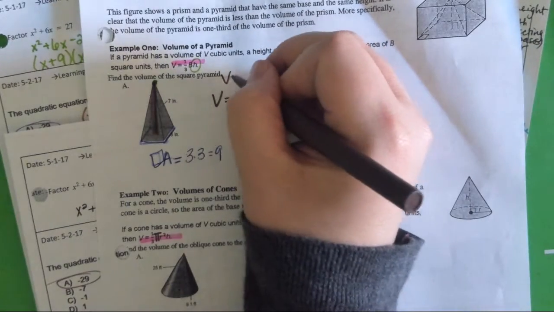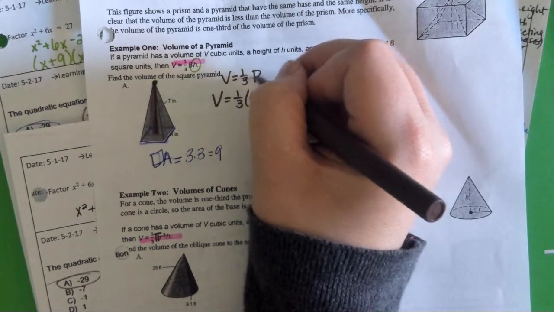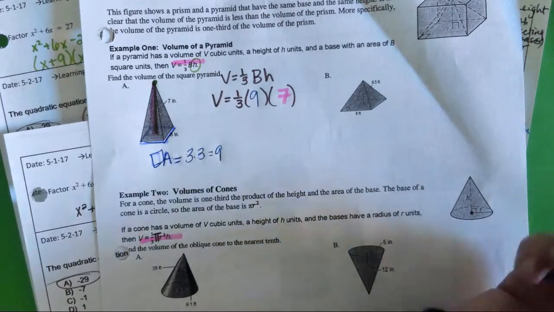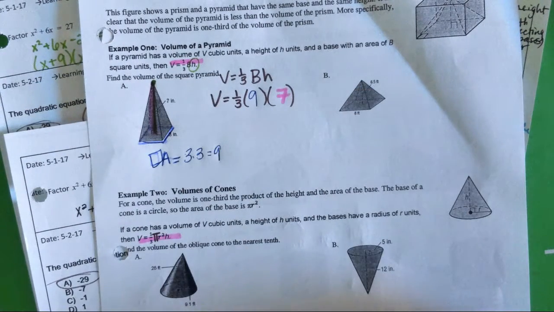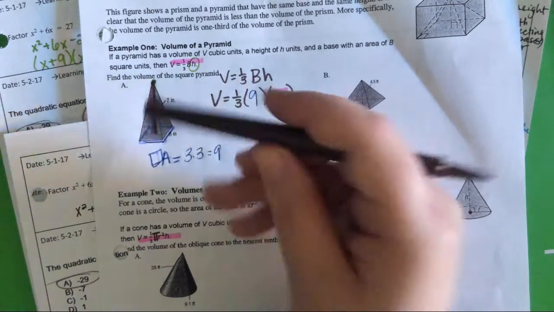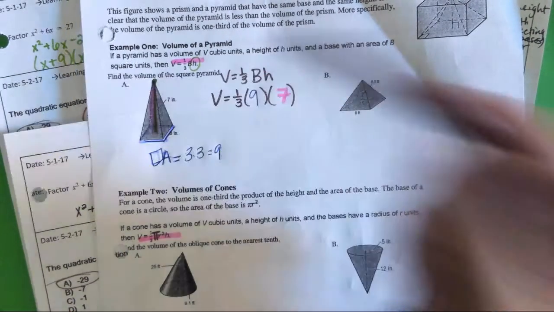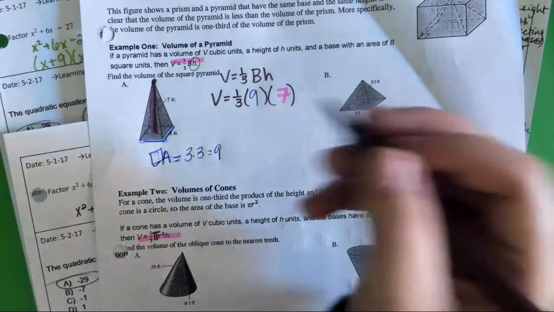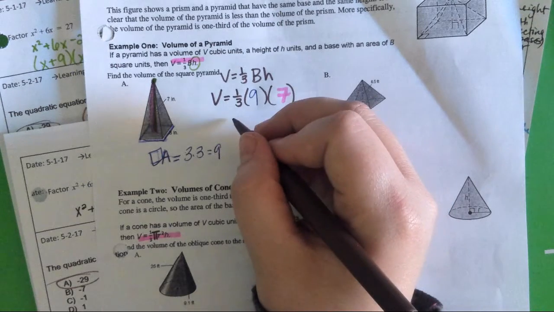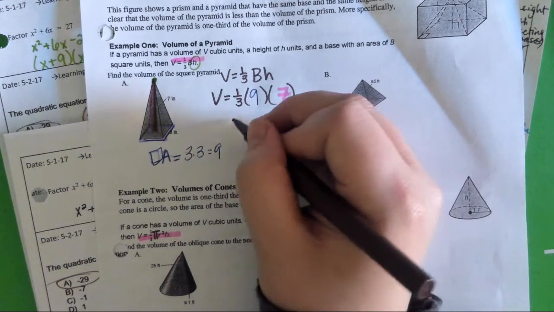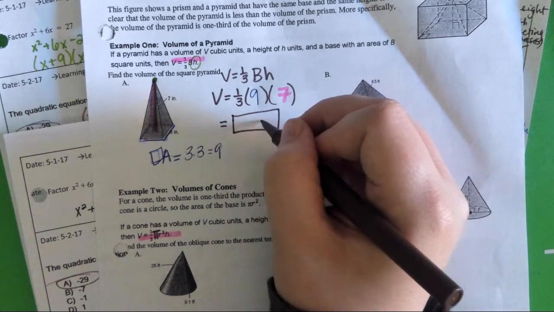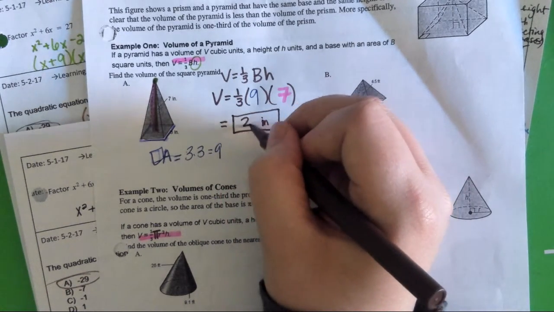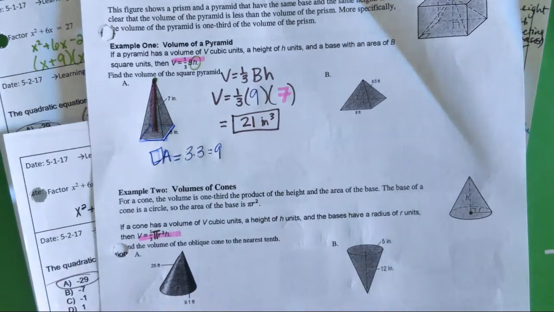So again, my formula was, I should have written it in the way I normally do, 1/3 base times height. To find the area of the base, I had to find the area of that square. For the height, it was the number connecting the base and the top point, and that is 7. So I need to know 1/3 of 63. I believe it's 21, but math is off today. Okay, 21 inches cubed. Perfect.